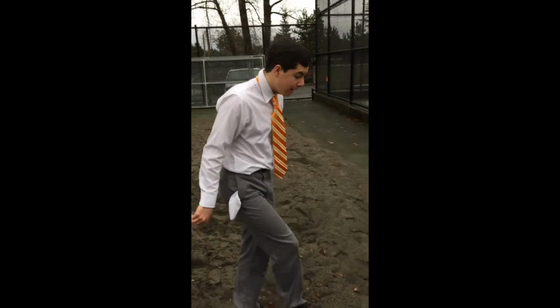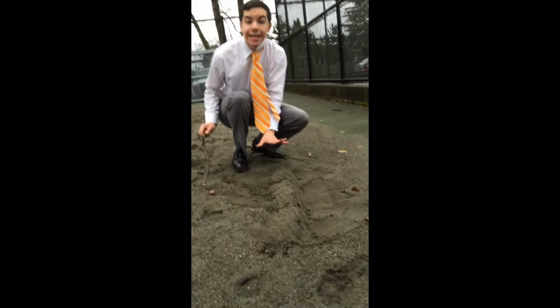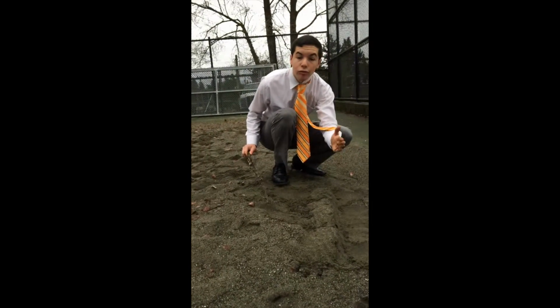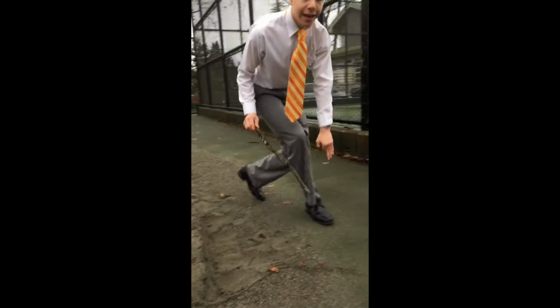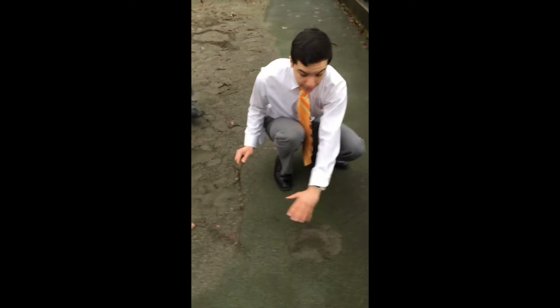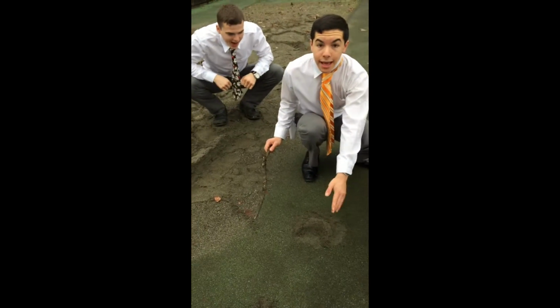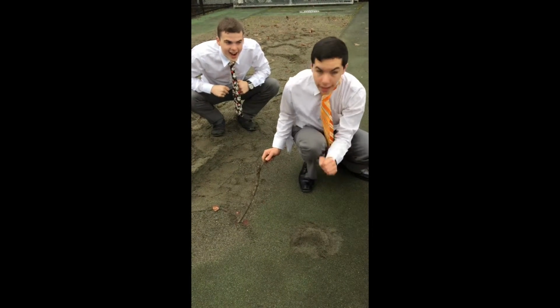Now, there are 4 types of desert sand dunes. The first type is the transverse dune. Transverse dunes are a continuous ridge that form at right angles to the wind. The second type of dune is the Barchan dune. A Barchan dune is crescent-shaped, and it has horns that point downwind, so the wind direction is heading this way.